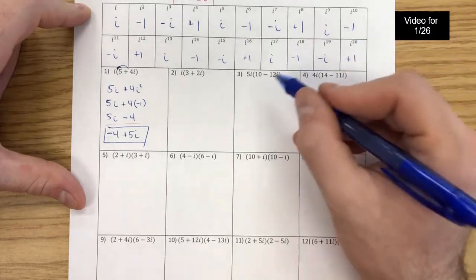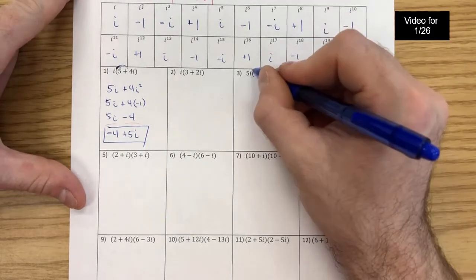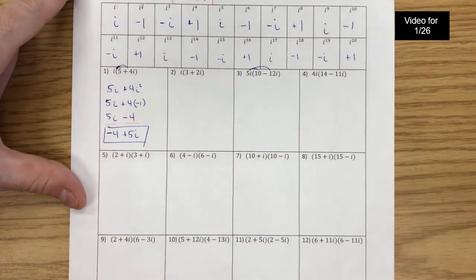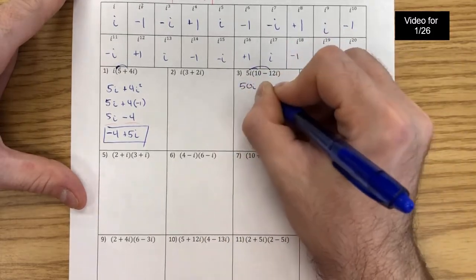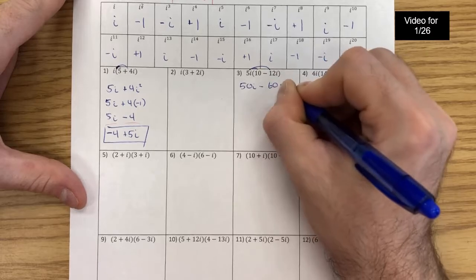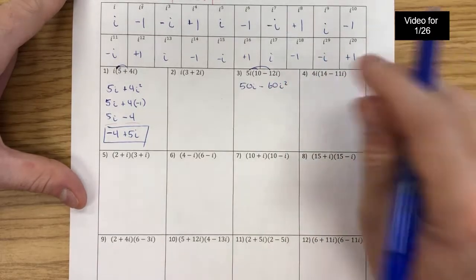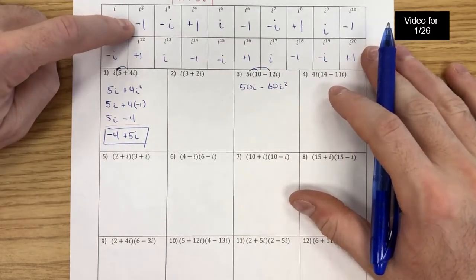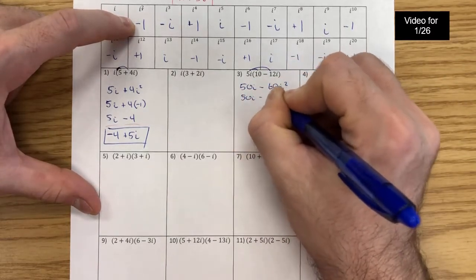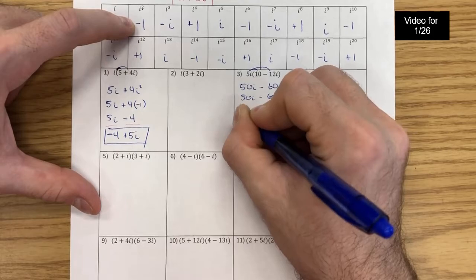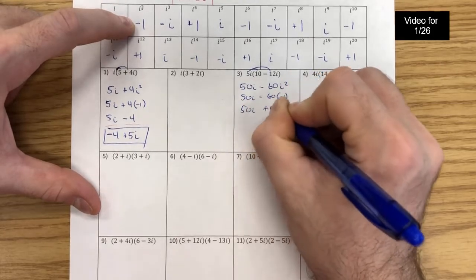So for number 3, I'm going to do the exact same process. I'm going to distribute my 5i to both these terms. And I'm going to get a 50i minus 60i squared. I know i squared is -1. So I'm going to get 50i minus 60 times -1, which is just 50i plus 60.